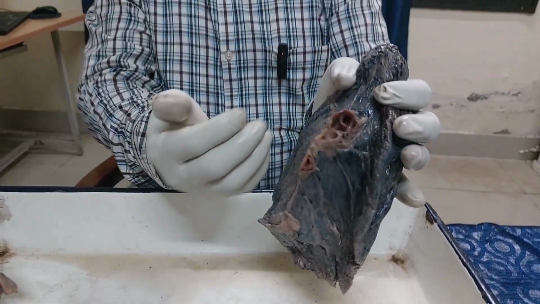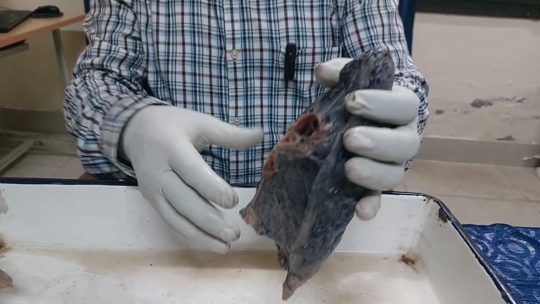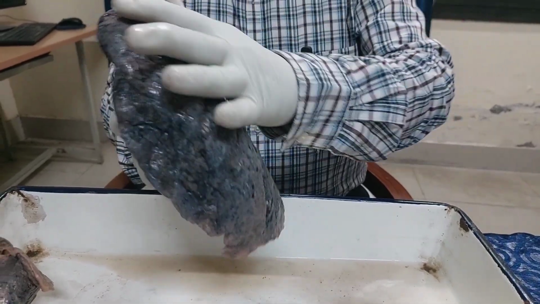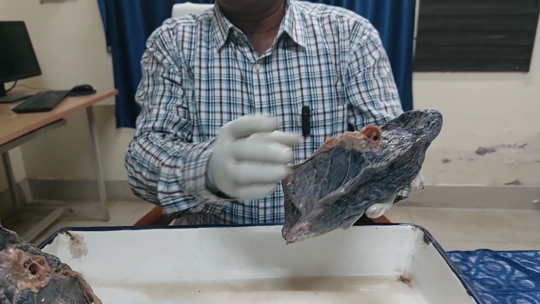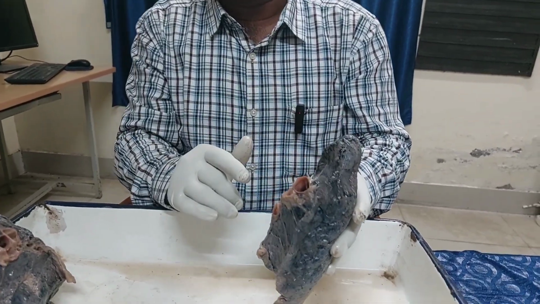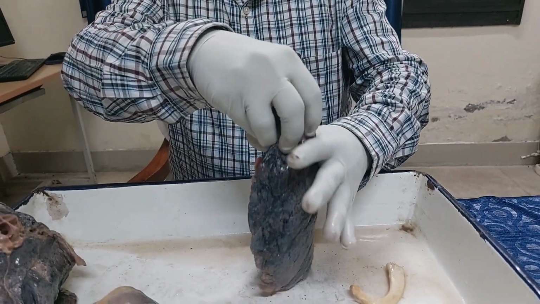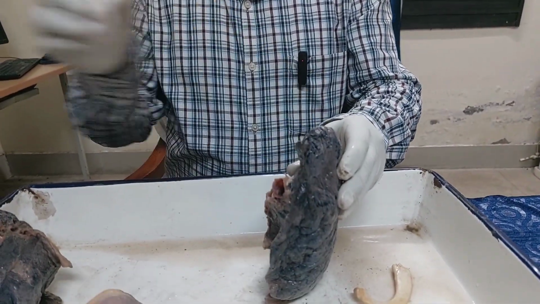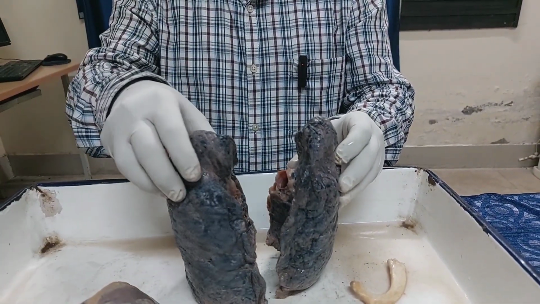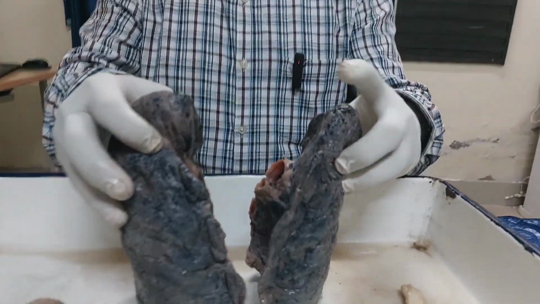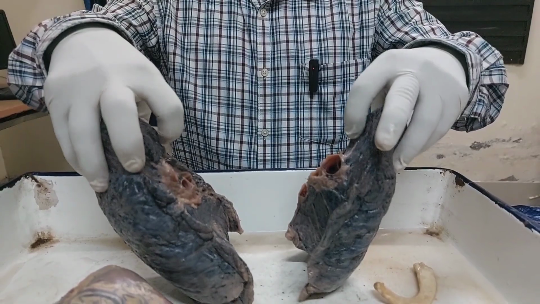So when the visceral pleura deflects and becomes the parietal pleura, the part which covers the apex is called cervical pleura, this is called costal pleura, this is called diaphragmatic pleura, and this is called mediastinal pleura. In the apex, anteriorly, laterally and posteriorly, the relations of the different structures are more or less similar both on the right side and left side.